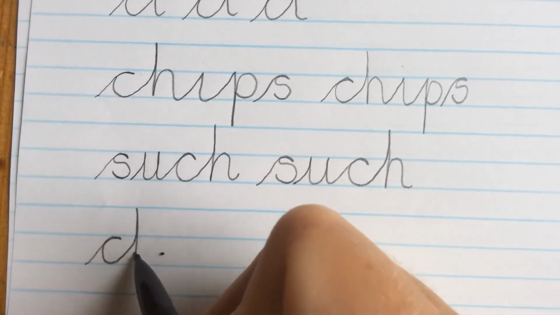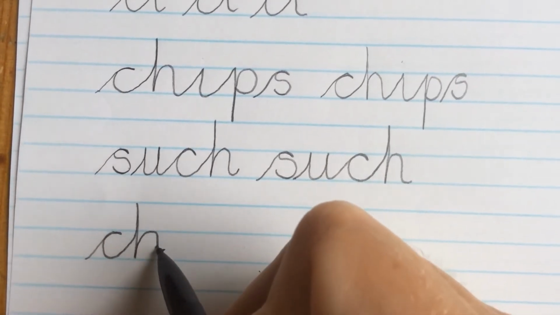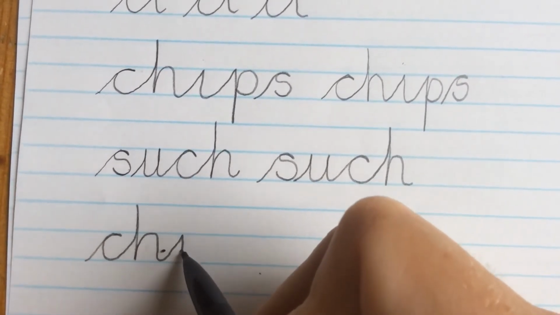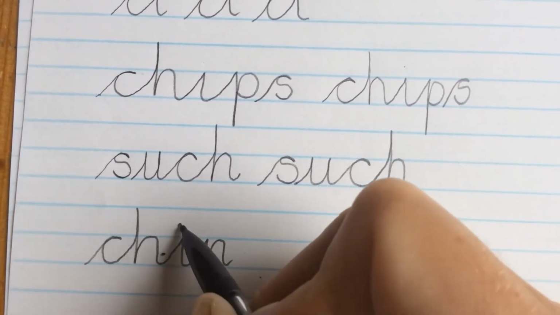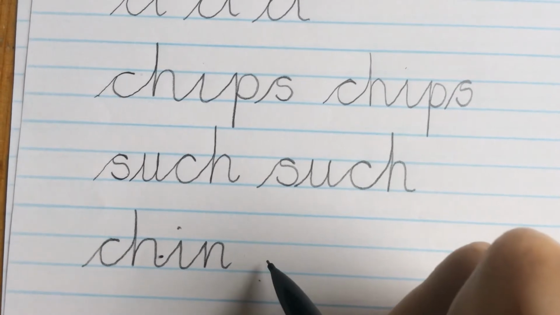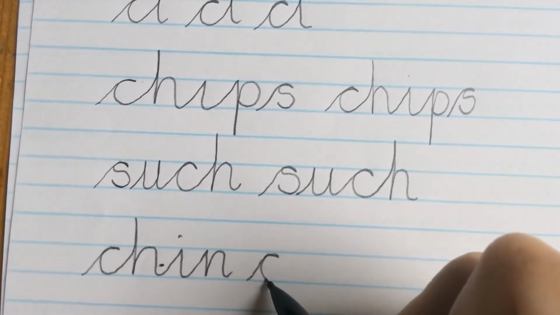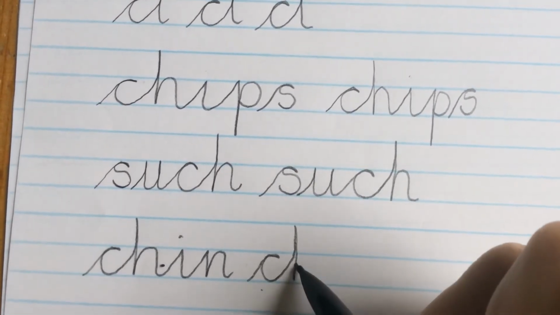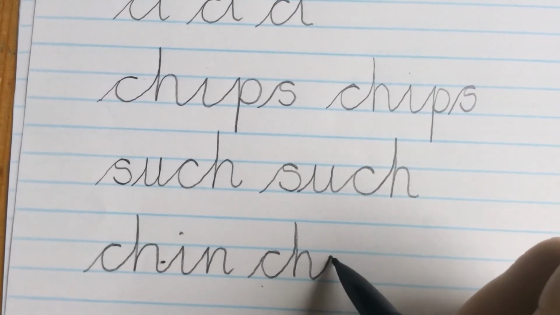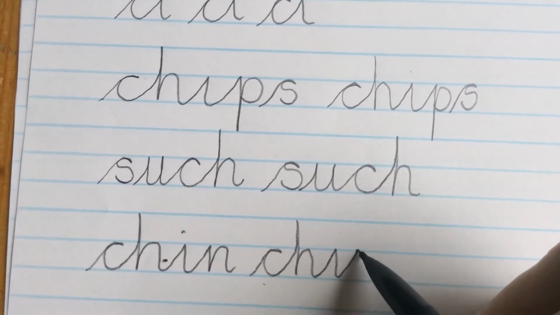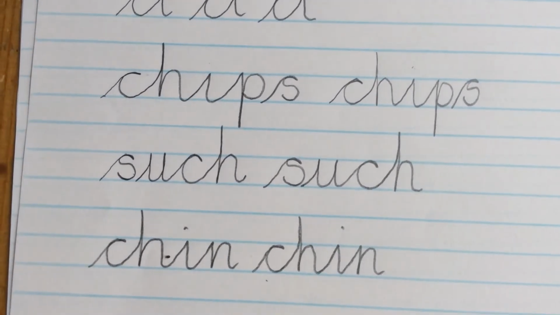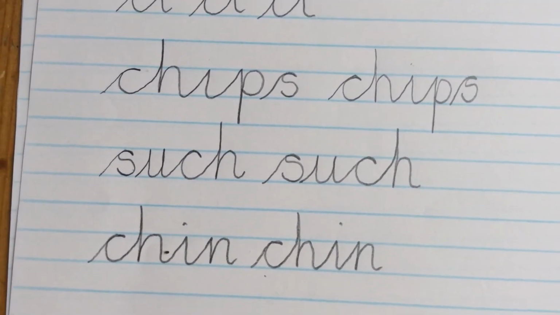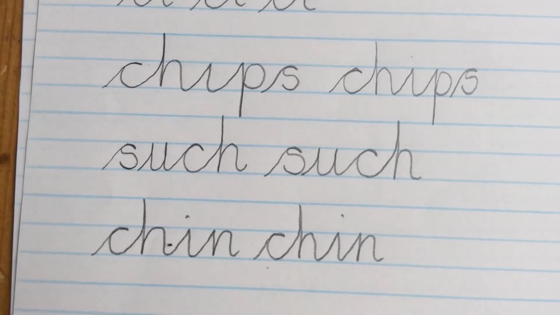One more. Let's do chin. Diagonal up, down, diagonal straight down, diagonal straight down, and put the dot on when you finish writing the word. You can write these words as many times as you need to until you can do it without thinking and making them look beautiful at the same time. Start slowly, and then when your hand knows what it's doing, it can get faster and faster.